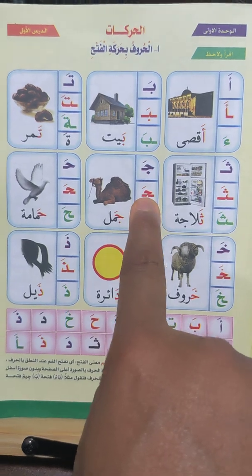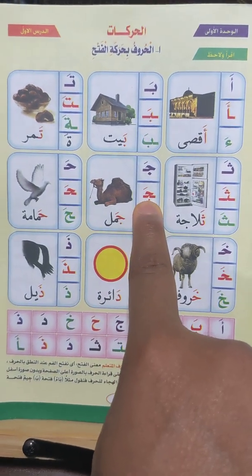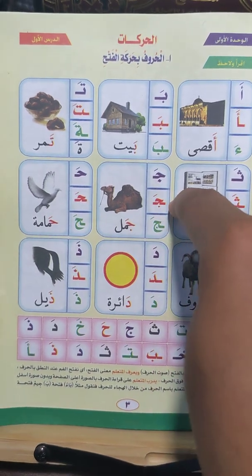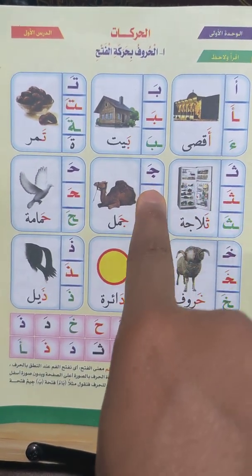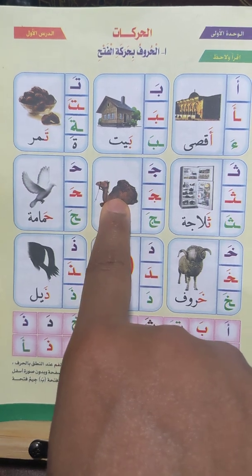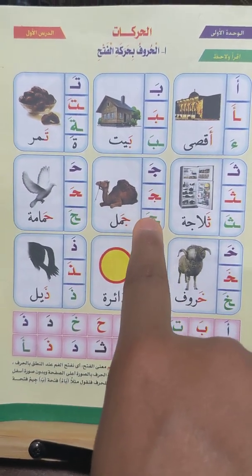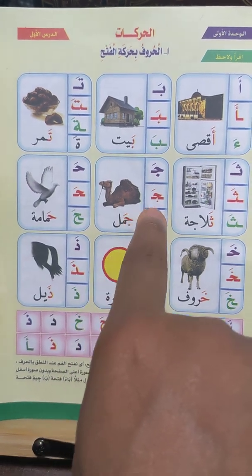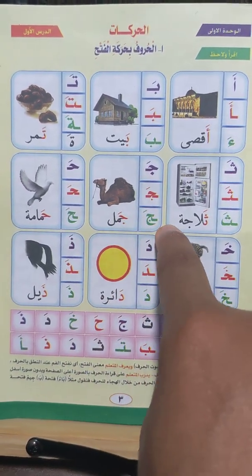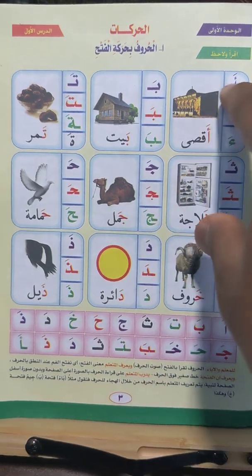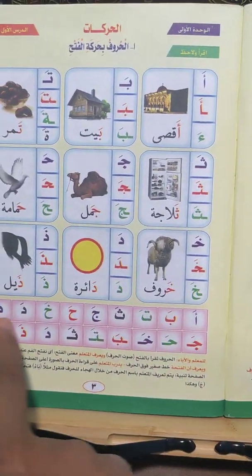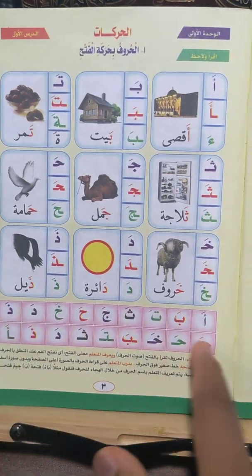This one is in the middle. It's a middle letter, jim, fatha, ja. So it's going to be connected to a letter that comes before it, and to a letter that comes after it. This is also jim, fatha, ja. So this is the last letter. There is no letter to come after it, but it's going to be connected to a letter before it. Okay? So these are the different positions. So here are the letters too, these are the letters with the fatha.